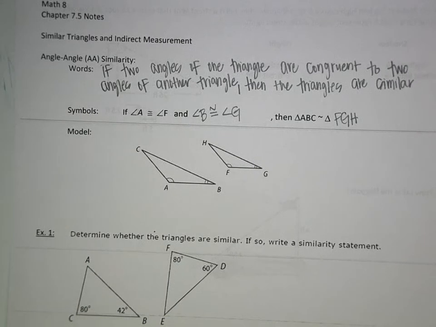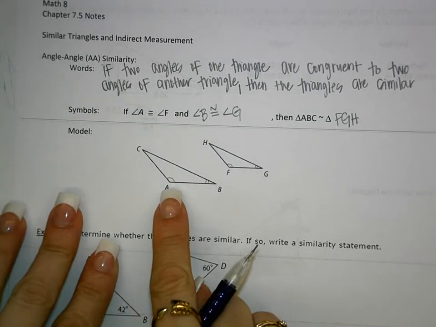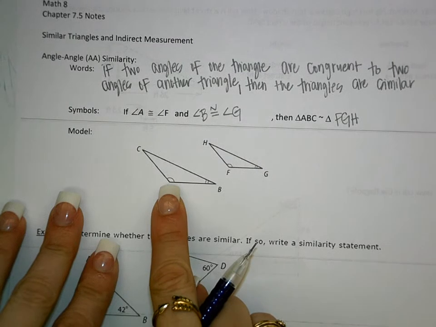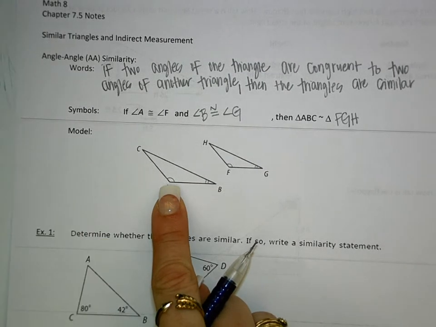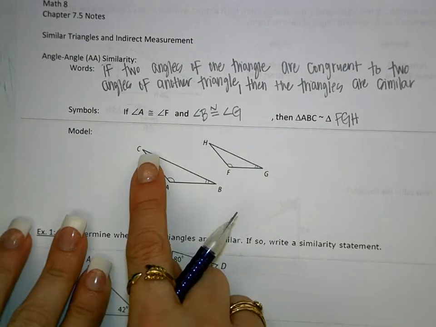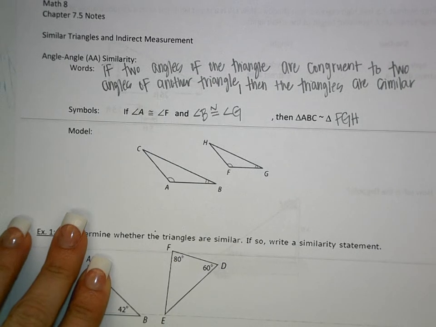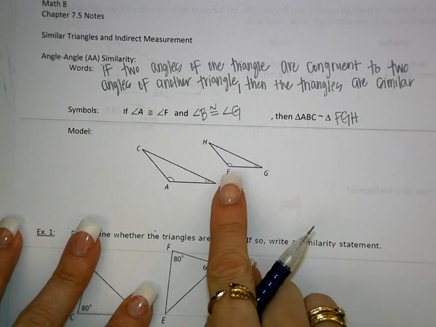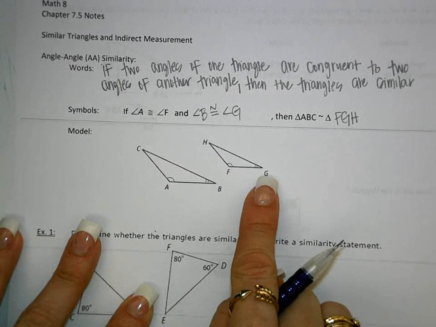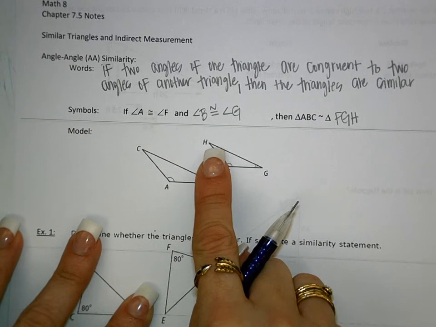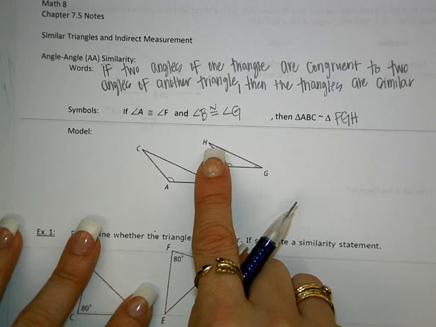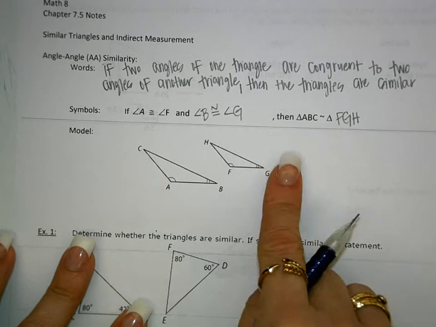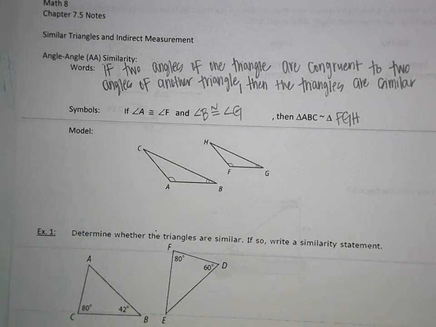Now, it is technically important that you go in the right order. Okay? So for this one, we went from the corner that has one arc mark to the one that has two, and then to one that doesn't have any. You have to name them the exact same way. Usually they're already lined up, so it's going to be alphabetical order. Okay, so here, F, then we go to the one that has two, which was G, then the one that doesn't have any, and that's H. Okay, so these are similar. That's what we're trying to get today.